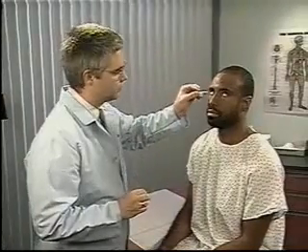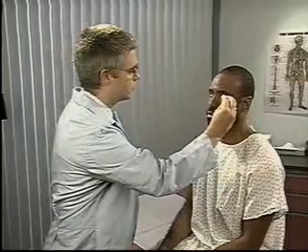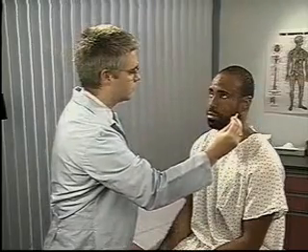Look to the left. Now approach the patient from the side, out of his line of vision, and lightly touch the cornea with a fine wisp of cotton. Normally, the patient's eyes blink and tear, but a contact lens wearer may have diminished or absent corneal reflexes.